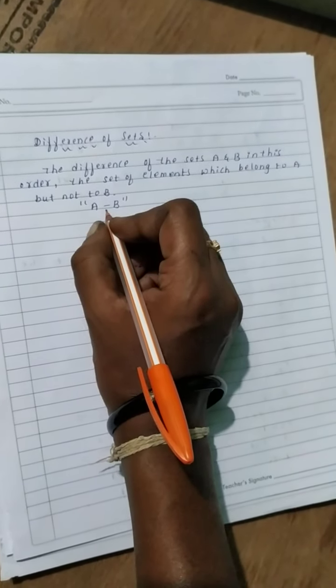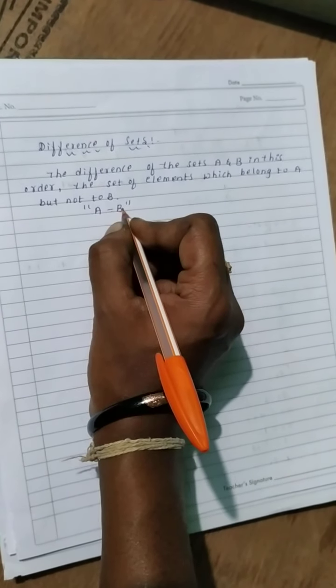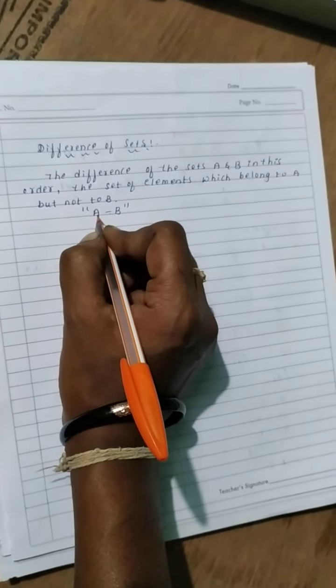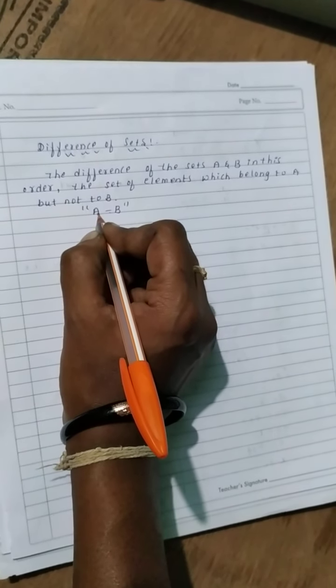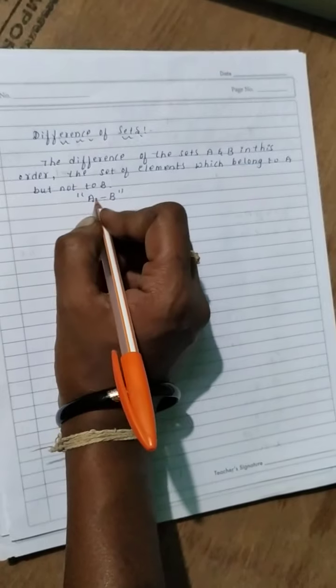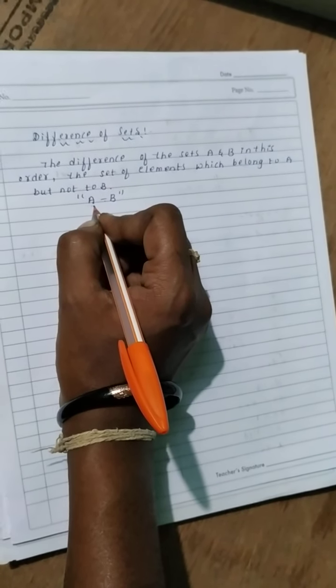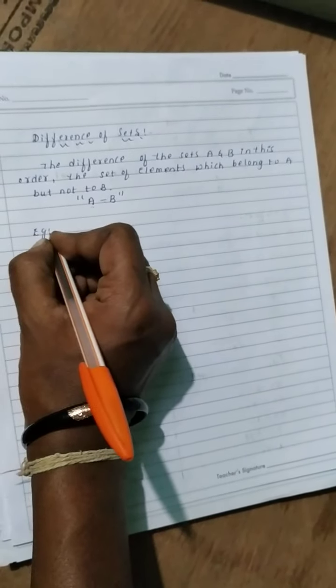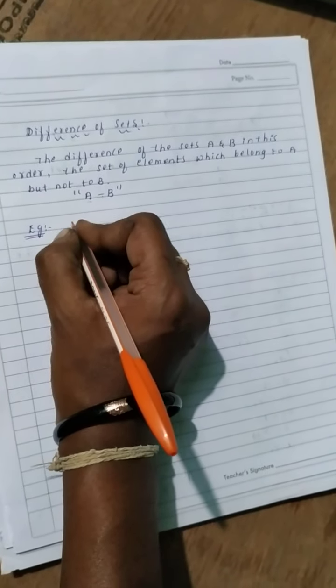A minus B, we read it as A minus B. That means it is a set which contains the elements of set A that are not there in B. Then we call this the difference of a set. Okay, we'll go with an example, then you will come to know what exactly this is.